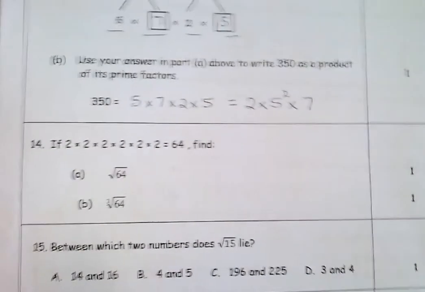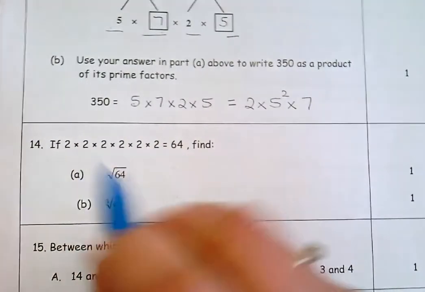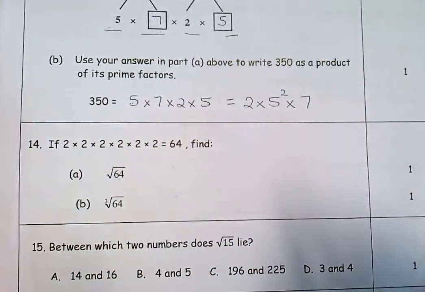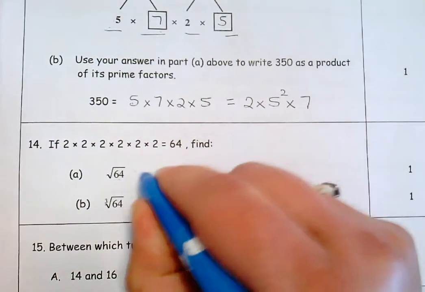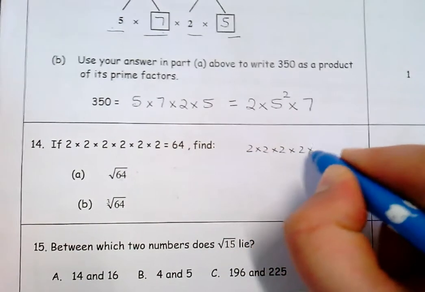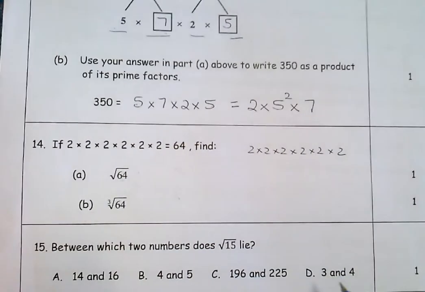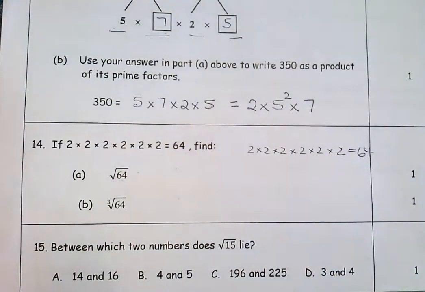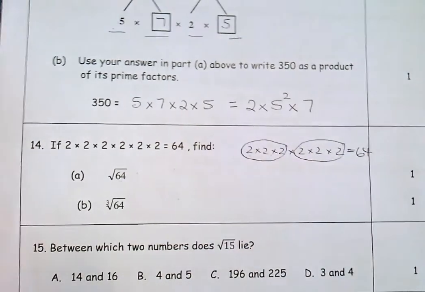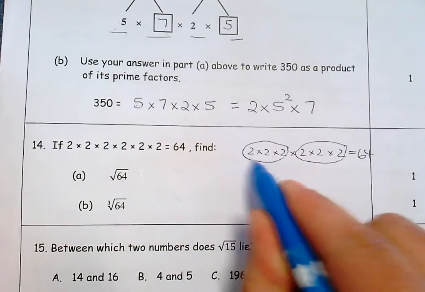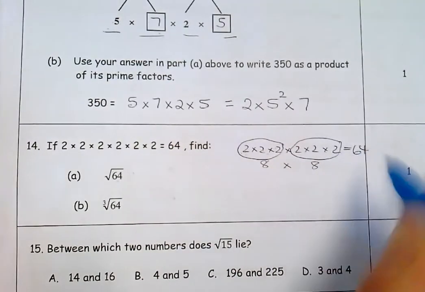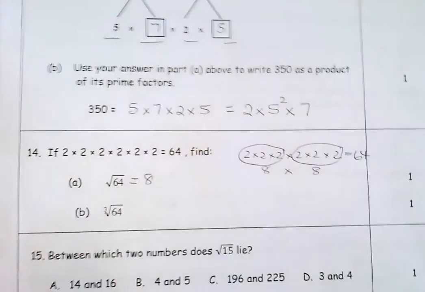Now with the next question. The square root, so we've got if 2 times 2 times 2 times 2 times 2 times 2 is 64, find the square root of 64. Now the square root of 64 has to be one number, so I've got these. For square root, it's the opposite of squared. So I need a number times itself is 64. Now I've got 6 numbers here, so I'm going to halve them. 3 in one group and 3 in the other group. So I know that 2 times 2 times 2 is 8, and 8 times 8 is 64. Therefore, the square root of 64 is 8.